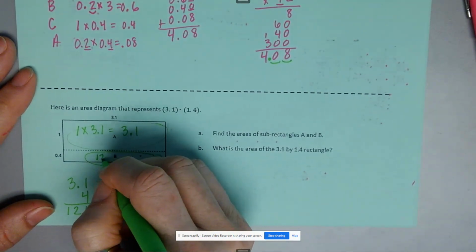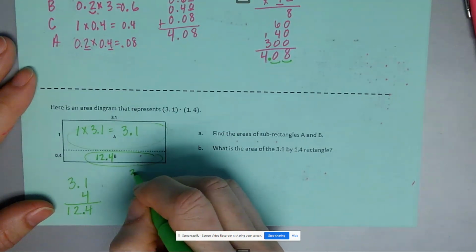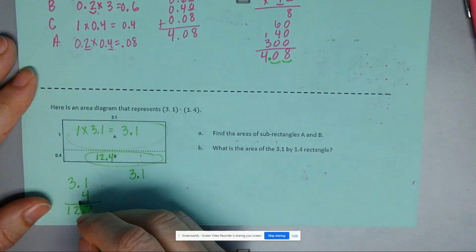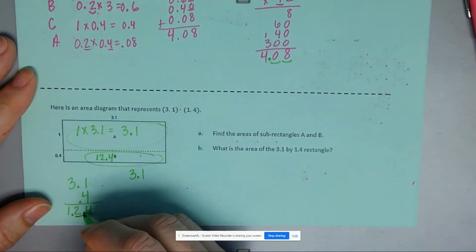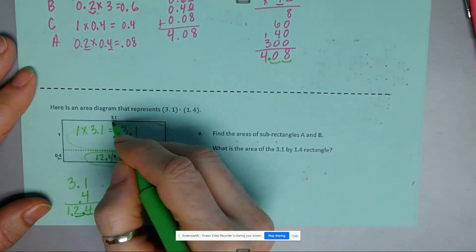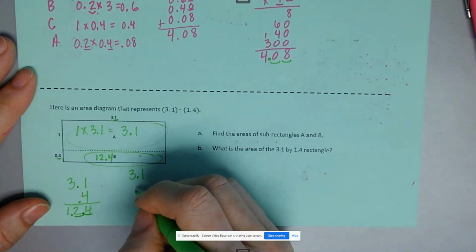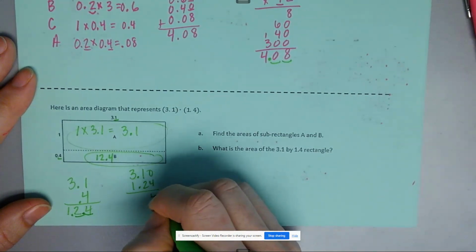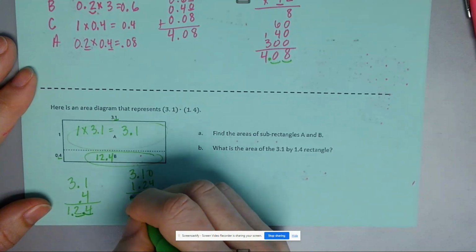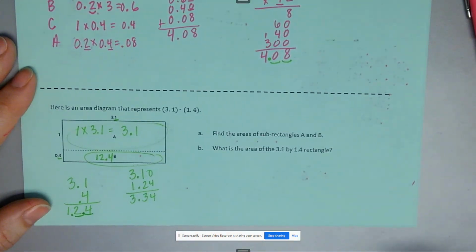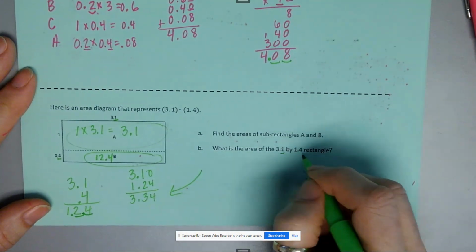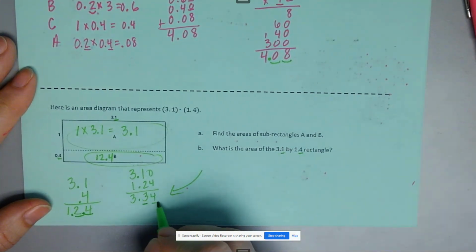So that is 12.4. So I had to add 3 1/10. Oh, sorry, 2 decimals. I forgot that one. And 1.24, there's a 0, there's a 4, there's a 3, and there's a 3. This is the total area. It's 2 place values, 2 place values.